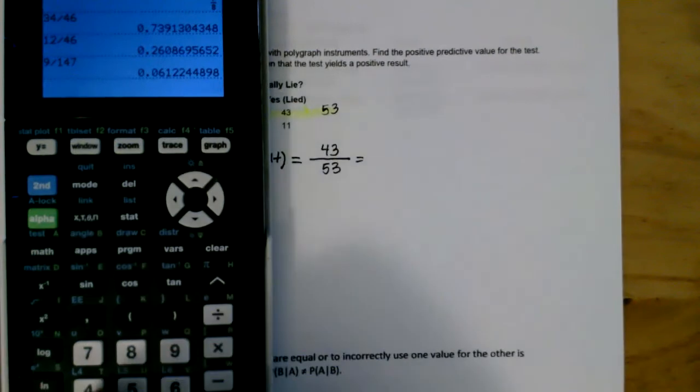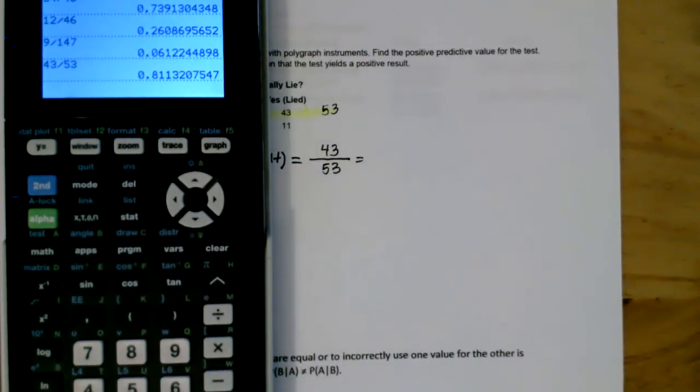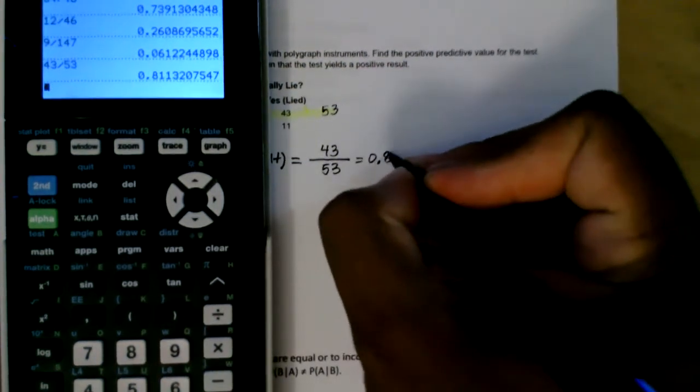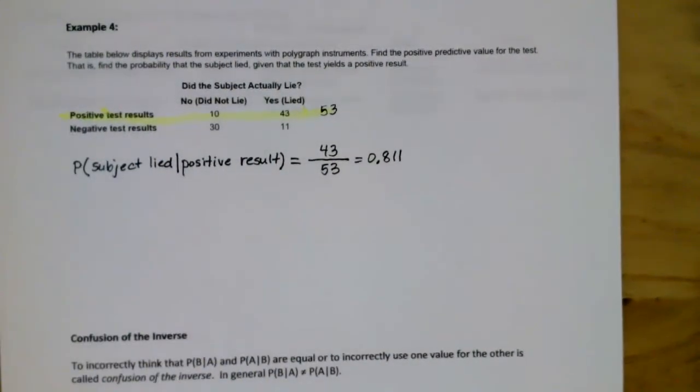So 43 divided by 53 to 3 decimal places would be 0.811. So this represents the probability that the subject lied, given that the test yielded a positive result: 0.811.